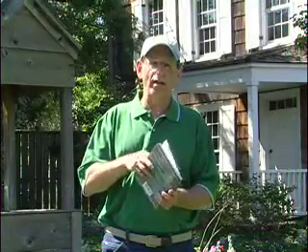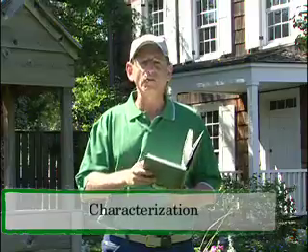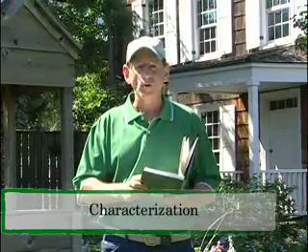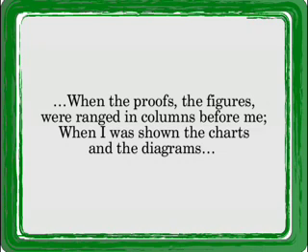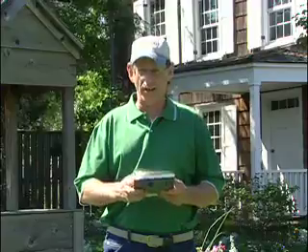Another example of literary elements is characterization. Here's Whitman not too happy with an astronomy lecture. The proofs, the details, the figures were ranged in columns before me, the charts and the diagrams. Does not sound very interesting, does it? And that was Whitman's point, that the learned astronomer was a very boring man who really couldn't teach him much about the stars. That's the idea of literary elements, the words of the author that show what he meant.